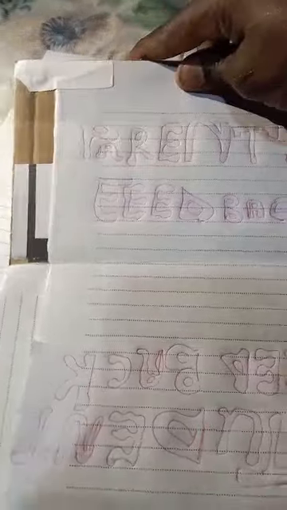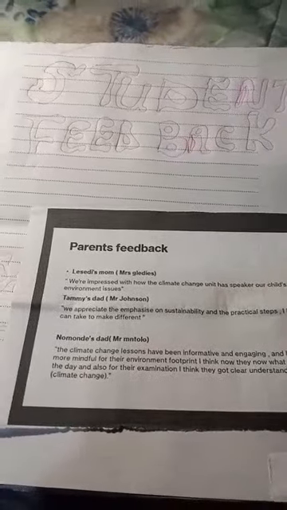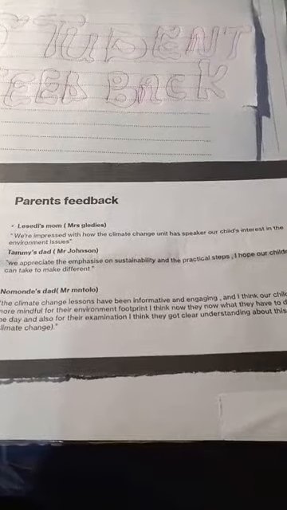Okay, another page, you got the parent feedback, which is the comment of the parents about this unit we're learning. Let's say the mom, Mrs. Gladys: We are impressed with how the climate change unit has piqued our child's interest in environmental issues.